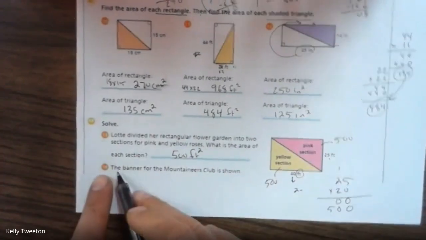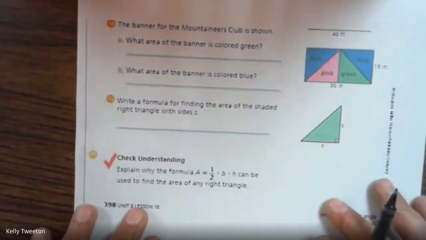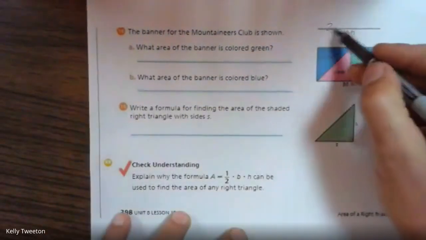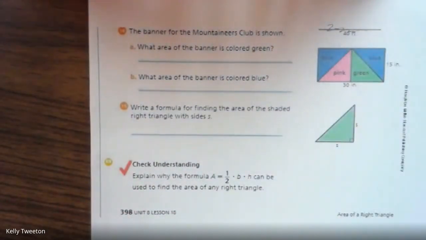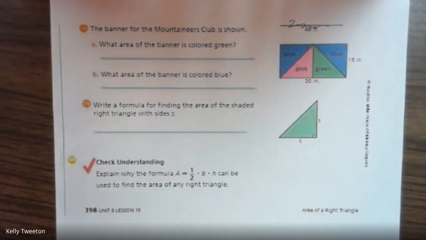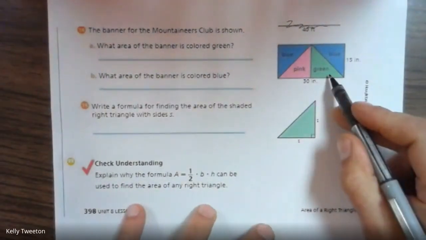Okay, this one will be saved for the next page. Moving on. And we are at the last page already. It's going to go pretty quick today. Number 14. This went with the previous question. The banner for the Mountaineers Club is shown. Here's the banner. What area of the banner is colored green? Oh, there's the green one.